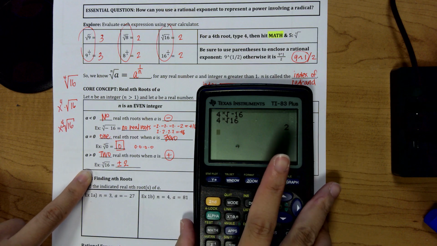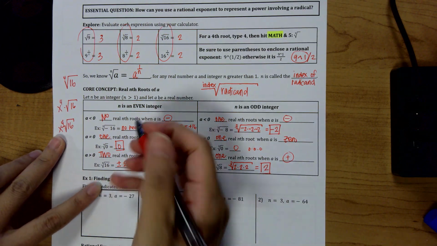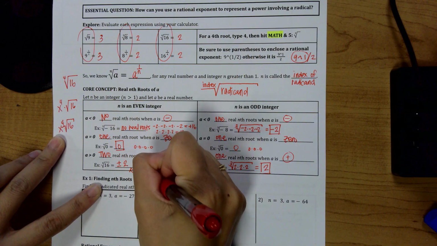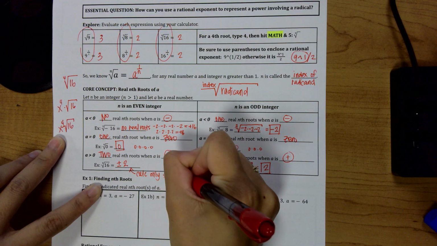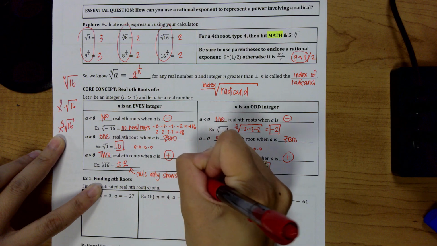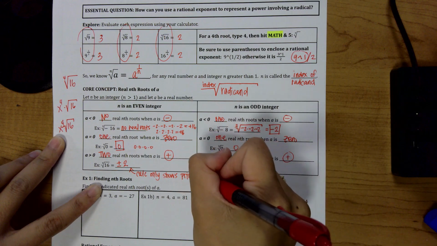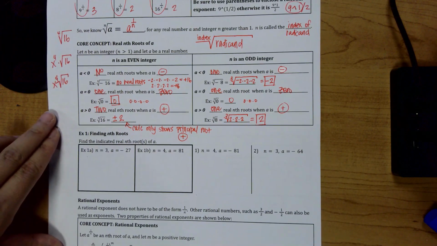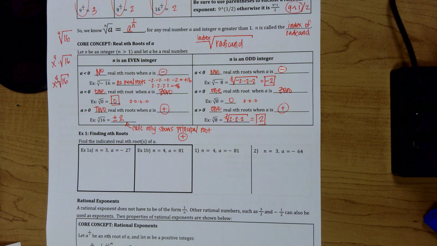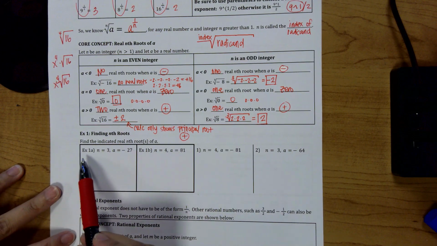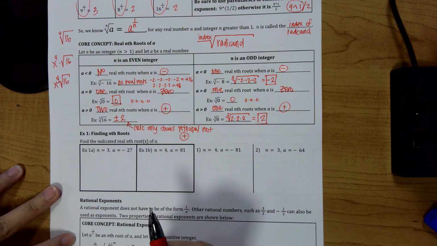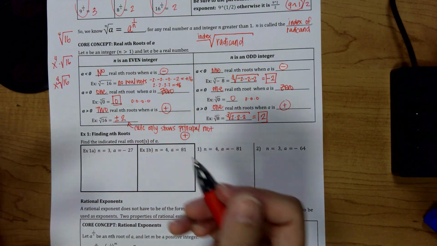Okay, so your calculator only shows what we call the principal root, which is your positive root. And so you need to know that there's a negative root in there. So the question is, when do I need positive and negative, and when do we not? Okay, so we know that there's positive and negative roots.